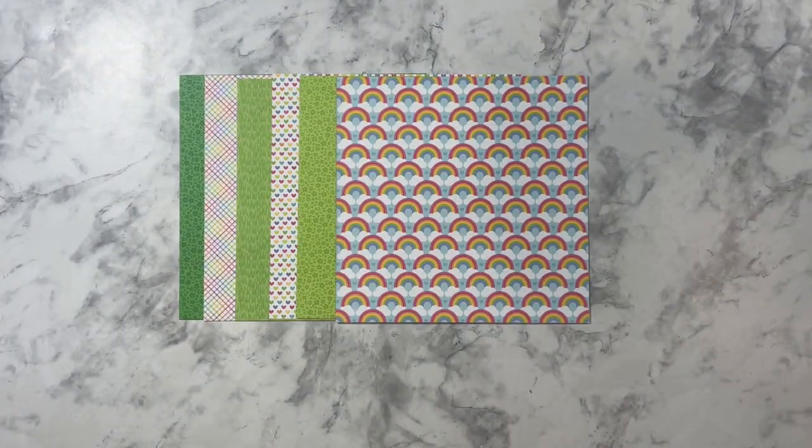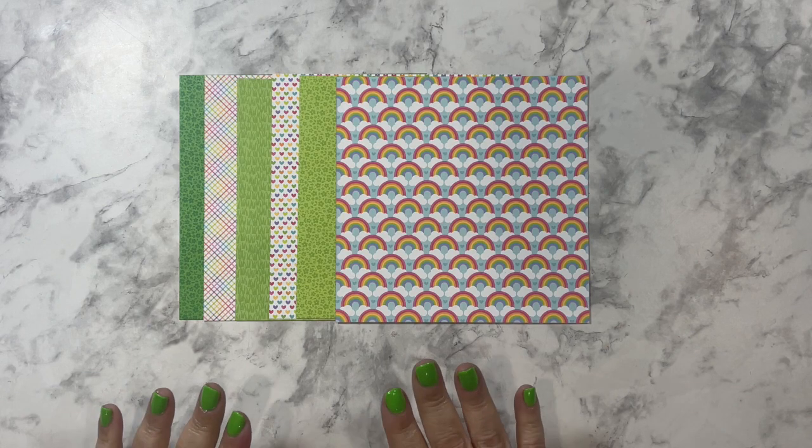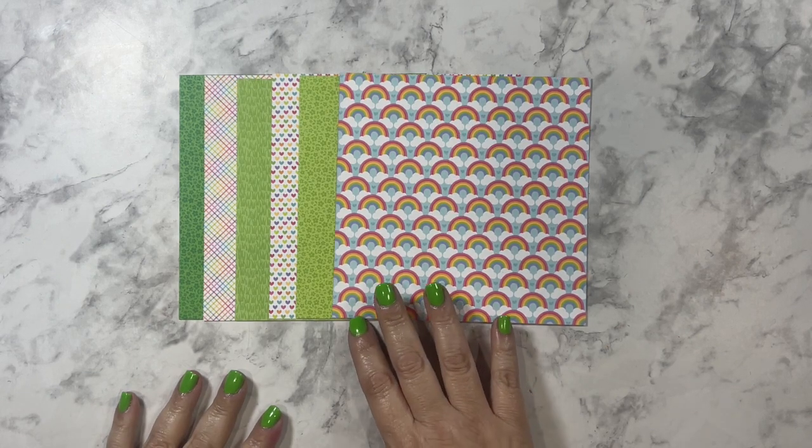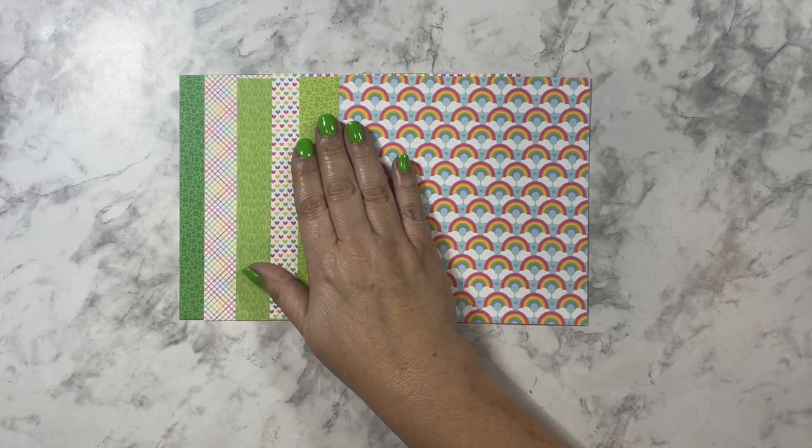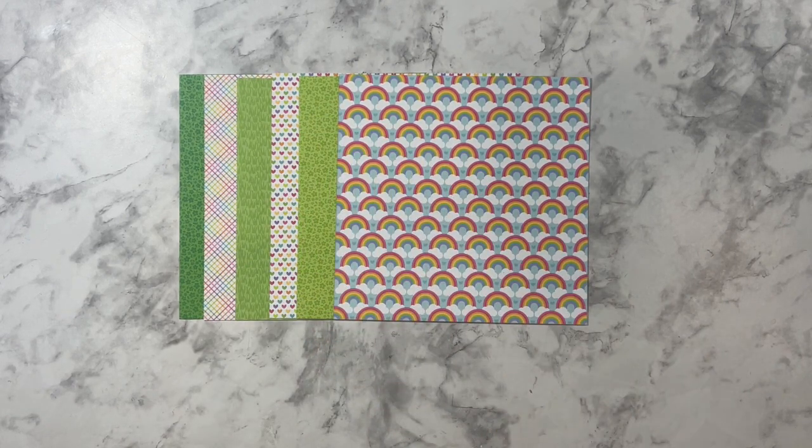Now I'm not going to take you through the whole cutting process, but I'm going to go ahead and cut apart my pattern paper and my coordinating cardstock. And I'll be right back to share the 15 cards I made for the Kendra's Card Challenge number 9 for the month of March.